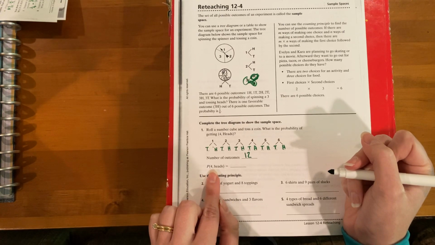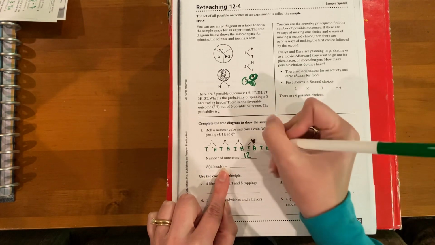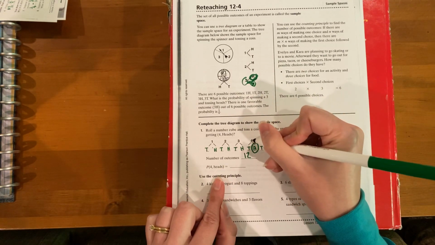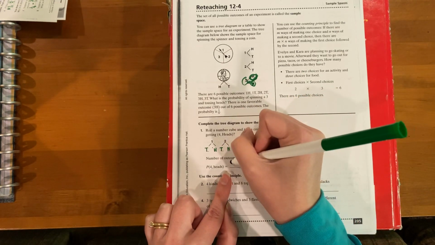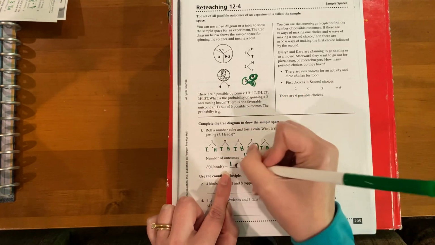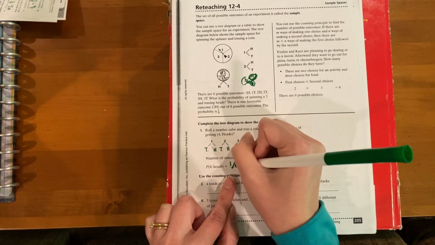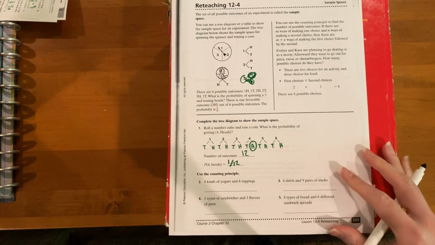What's the probability of rolling a 4, so find your 4, and getting a heads? Right here. Spinning a 4, flipping a heads. Well, there's only one possible option, so one favorable out of every total option, which is 12. I have a 1 in 12 chance of doing that, and that is called using a tree diagram.